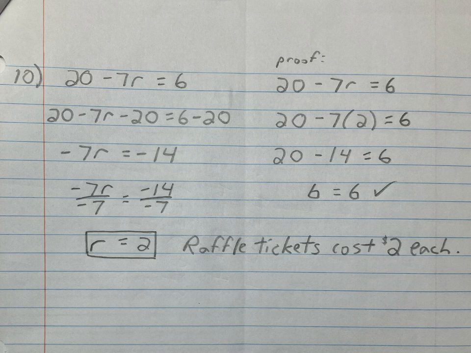But first, let's check it. 20 minus 7R equals 6, the original equation, and then substitute in for R that value of 2. By the way, I saw some kids get a negative number here. Would it make sense that raffle tickets cost -$2? Will they pay you $2 for every raffle ticket that you get? No, you're paying. Okay, so the cost is a positive number, not a negative number.